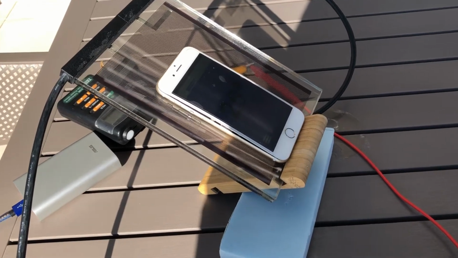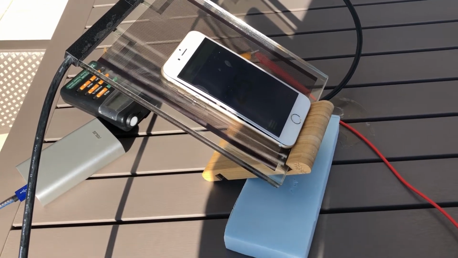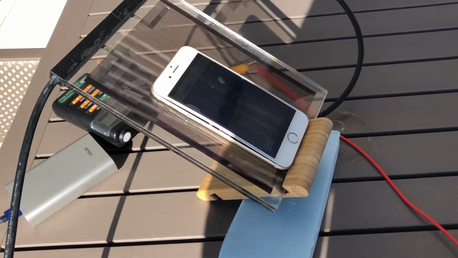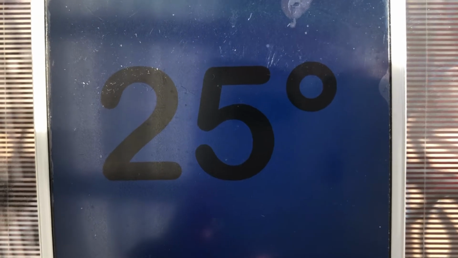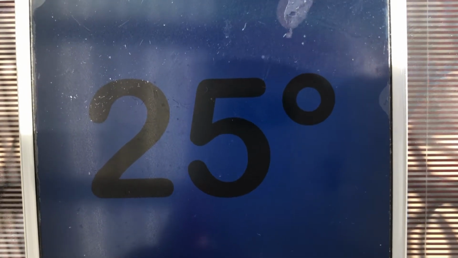So now we will measure the 25 degrees. 25 degrees is the best slope for the roof in Paraguay.